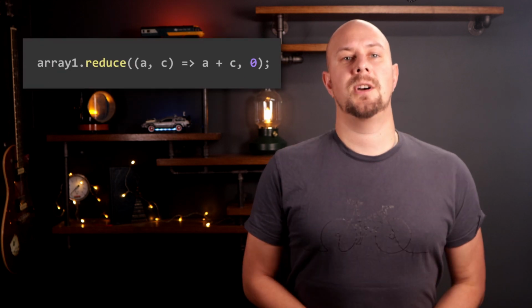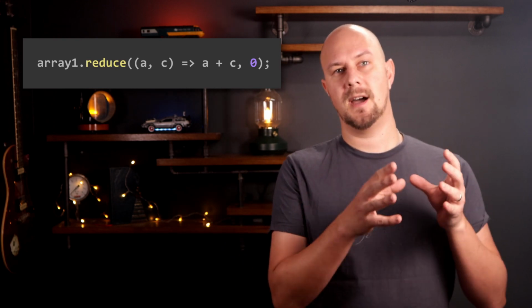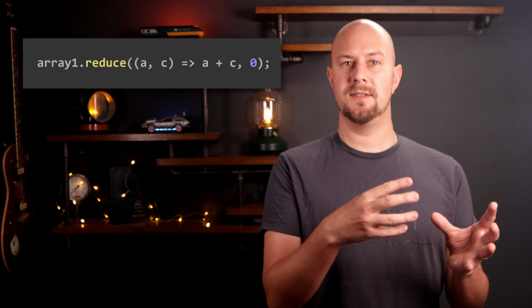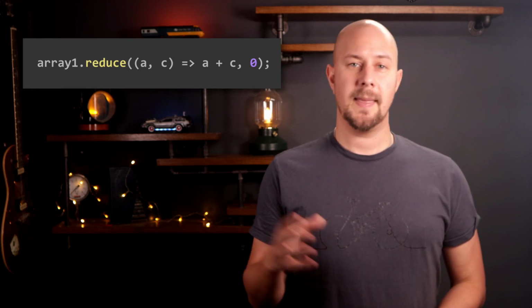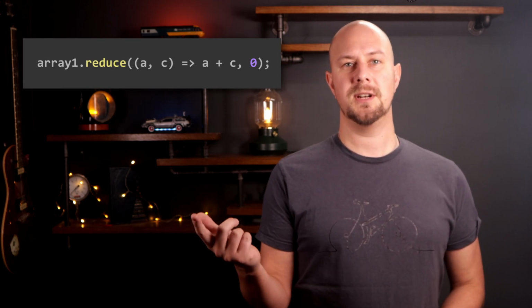Reduce is a function in JavaScript that applies to arrays. It works by taking a large array and returning something smaller. So that's either another array or a single object or even just a single value, like a string. And that's why it's called reduce, because you're reducing an array down into something smaller.